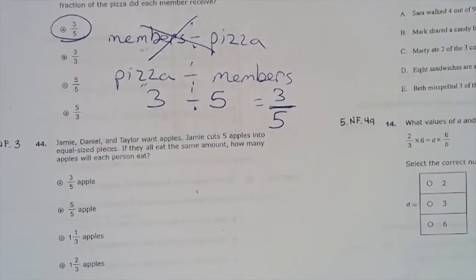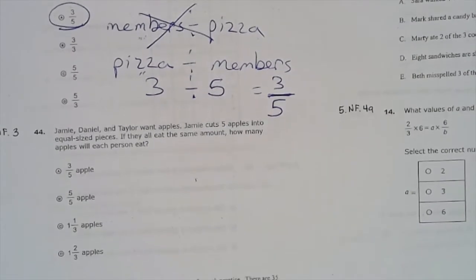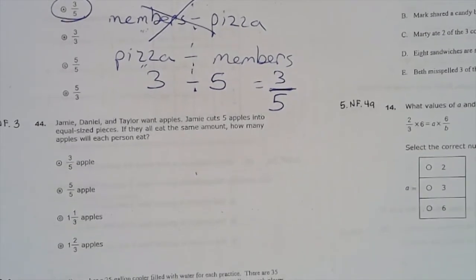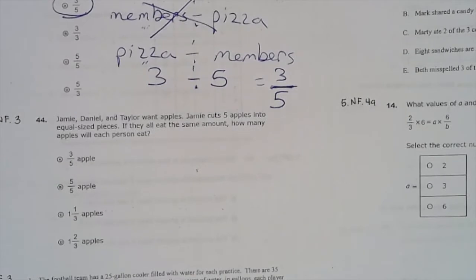All right, the next question. Jamie, Daniel, and Taylor wanted apples. Jamie cuts 5 apples into equal sized pieces. If they all eat the same amount, how many apples will each person eat?